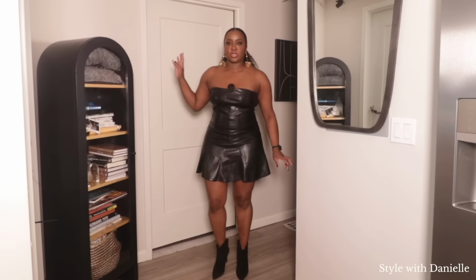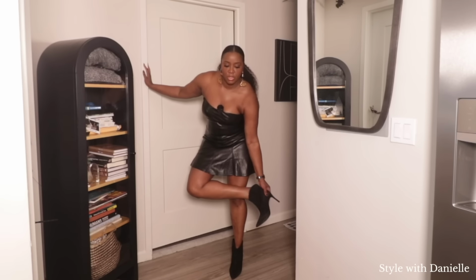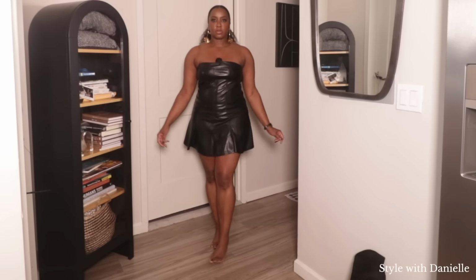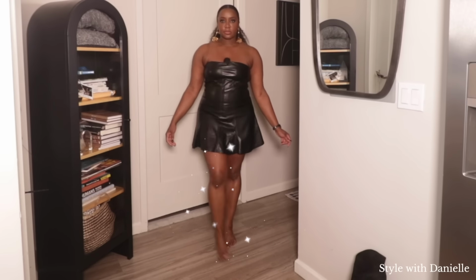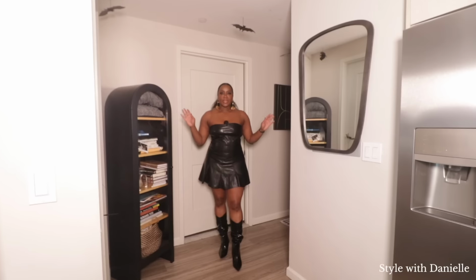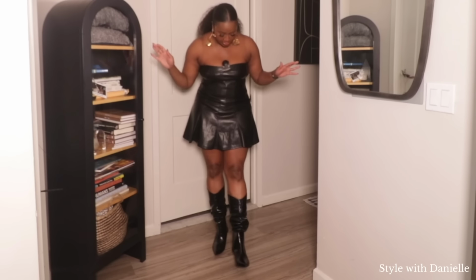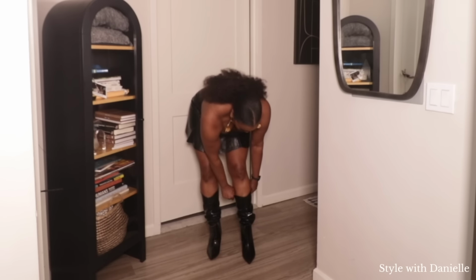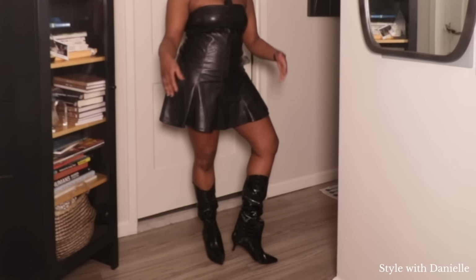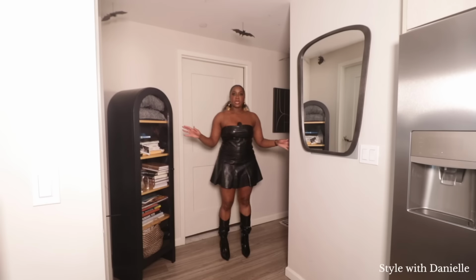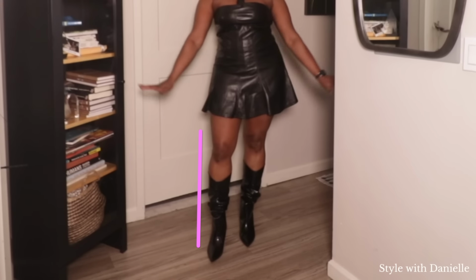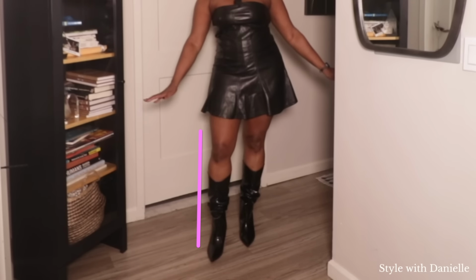Actually, before I show you the boots, let me show you what it looks like with no boots on so you can see what my legs are giving, okay? Now, I don't own a pair of mid-calf boots, but when these are scrunched down, they could pass for a mid-calf boot. I would say these are more of a knee boot. Well, no, I would say these are mid-calf, so maybe I don't own a pair of knee boots. But do you notice the difference between the length with these versus with the ankle boot?